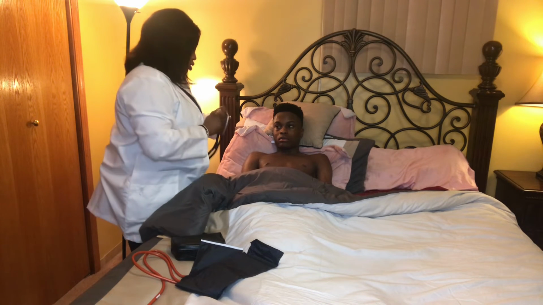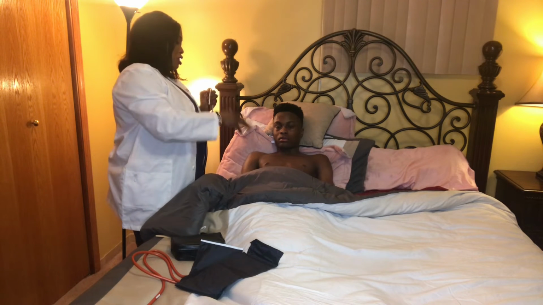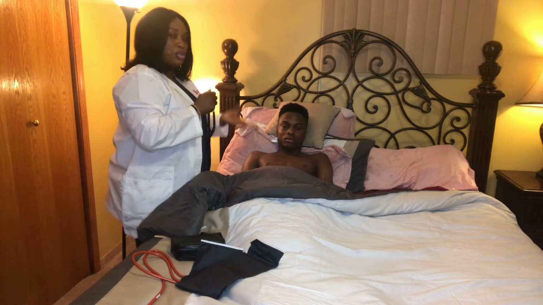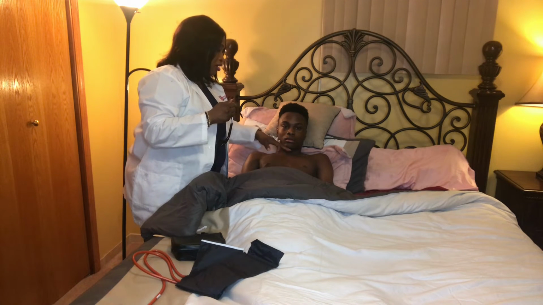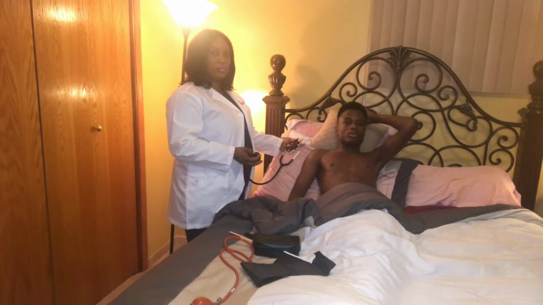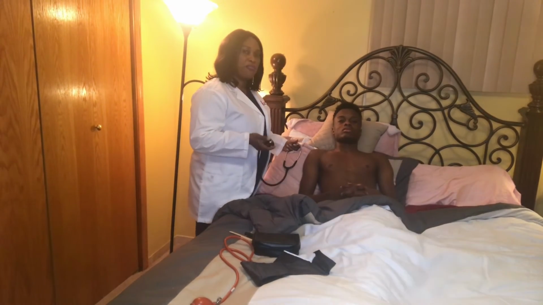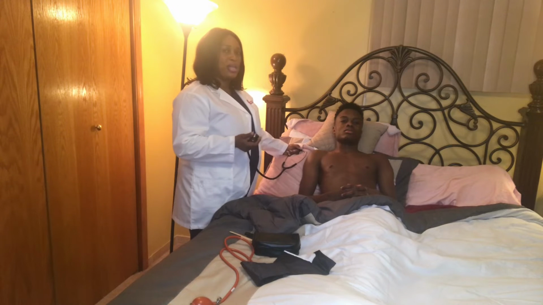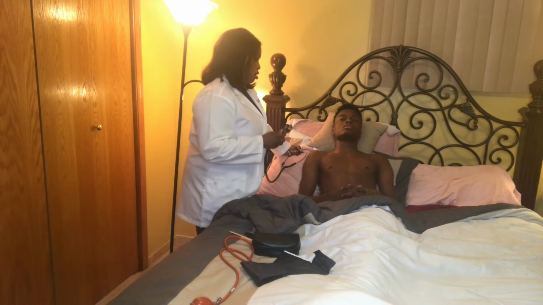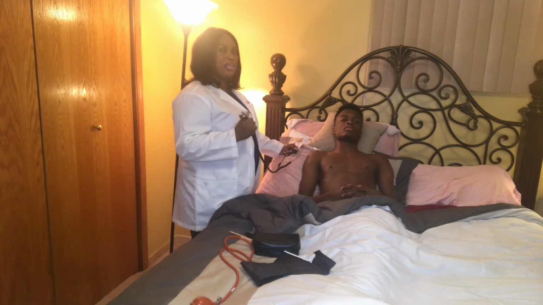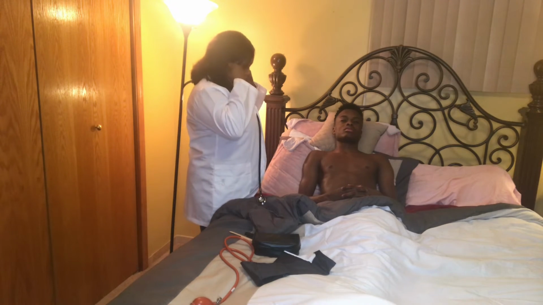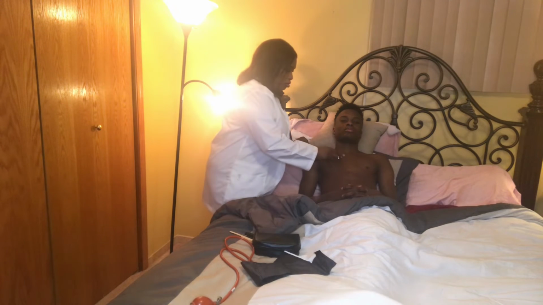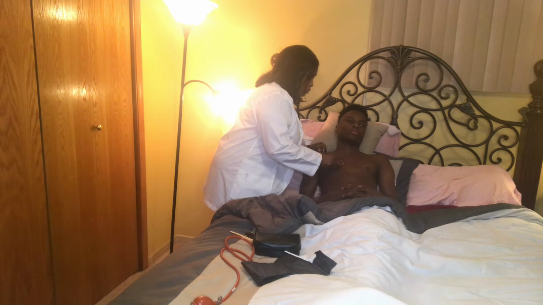All right. So now that I've just auscultated my patient's aorta, I'm checking on the S1 S2 sound on my patient, and for me to check the S1 S2, I need to listen to my patient's right second intercostal space, which will be the aorta.